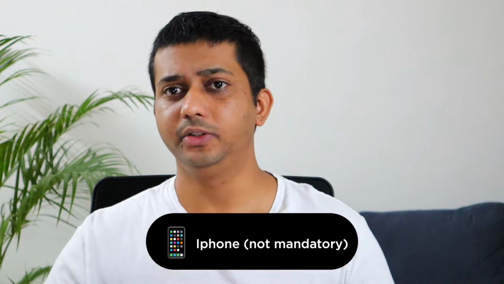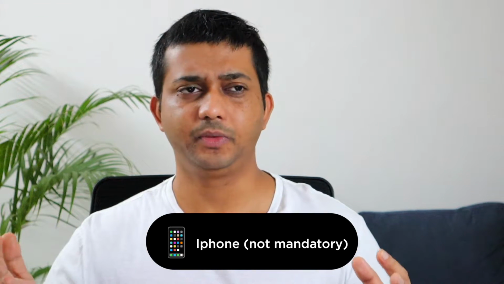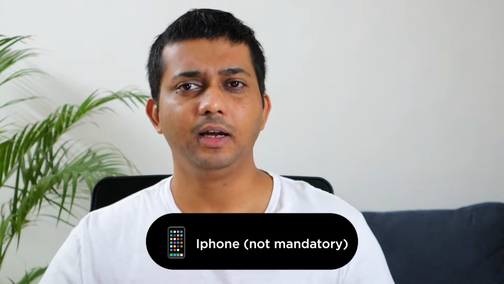Third, you will need your iPhone or an iPad. It's not mandatory though, just that on an iPhone or an iPad you can quickly load this prototype and check out the interactivity. But don't worry if you don't have it. You can still create the entire interaction and check it out on your laptop itself. And fourth, the most important ingredient of this interaction is coffee. So go get your coffee.